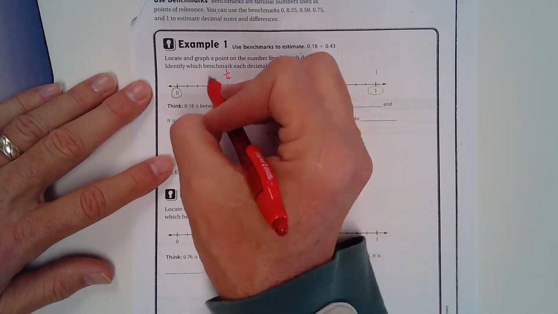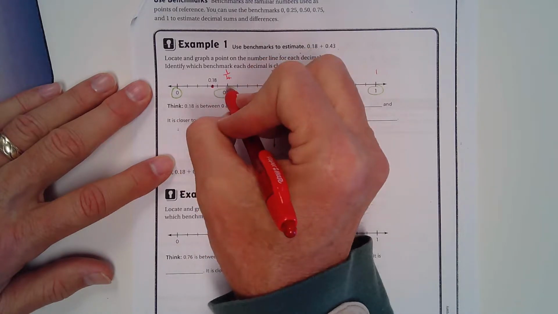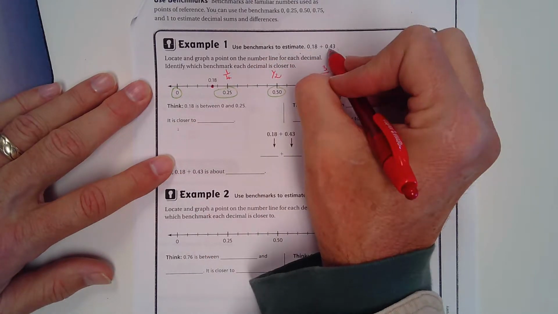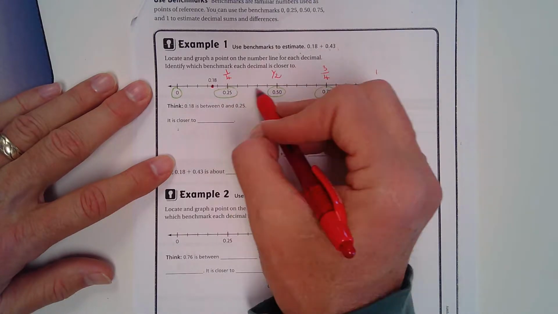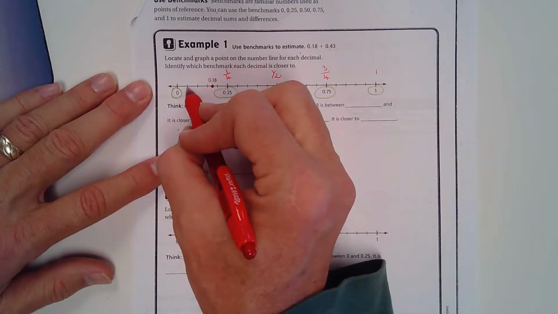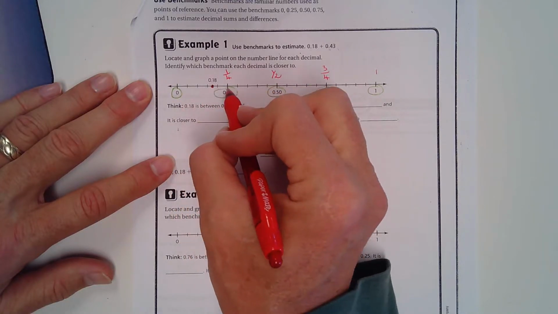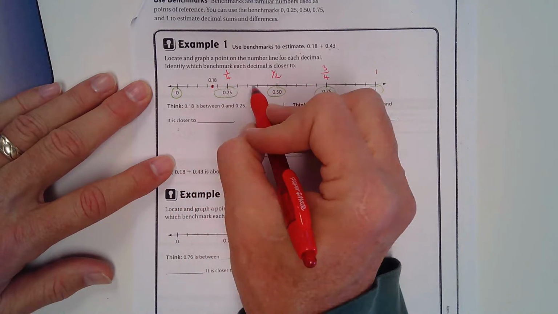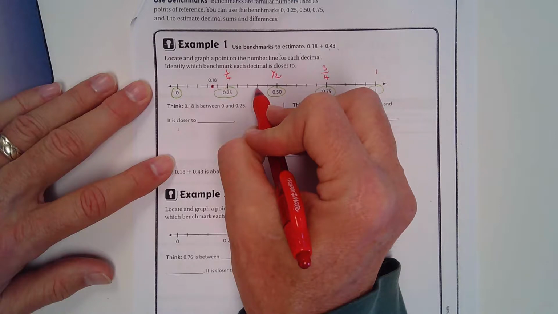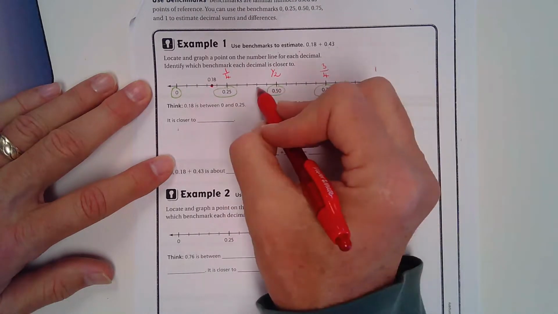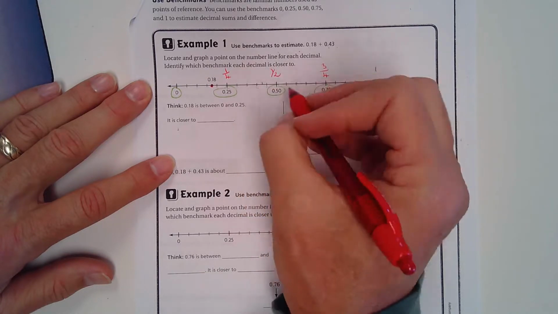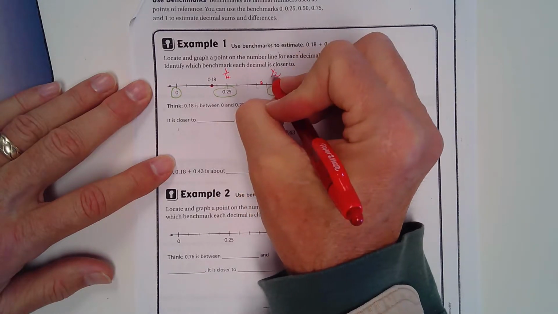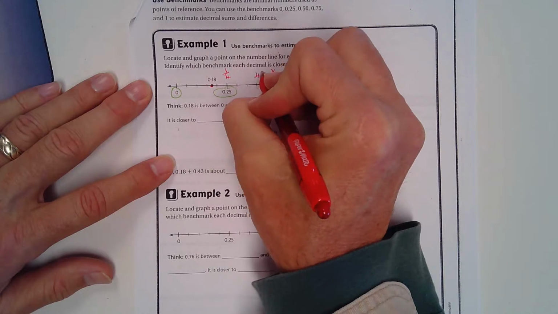So the 0.18, okay, it's pretty close to the 0.25. What's the other one we're looking at? 0.43. Well, if we're still counting by 5s, all these little marks represent 5. 5, 10, 15, 20. Here's 25, okay. 30, 35, 40, and it's 0.43. So here's 40, 45, 50. So it's going to be right about here. So I'm going to put a 0.43.